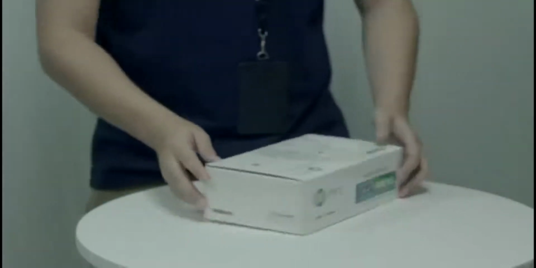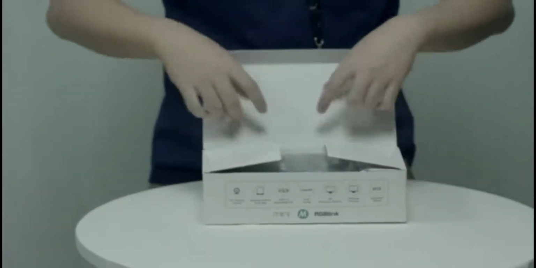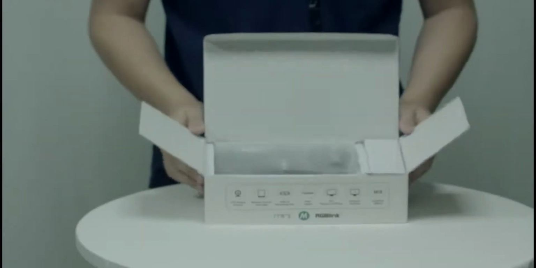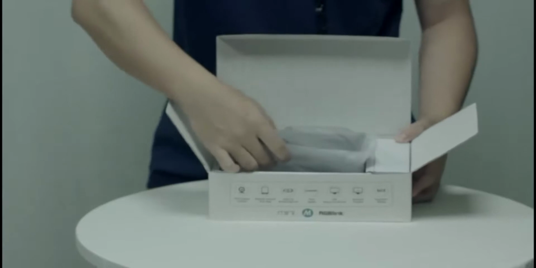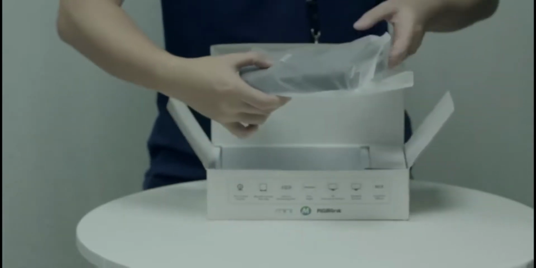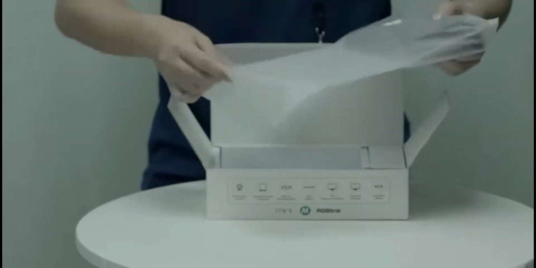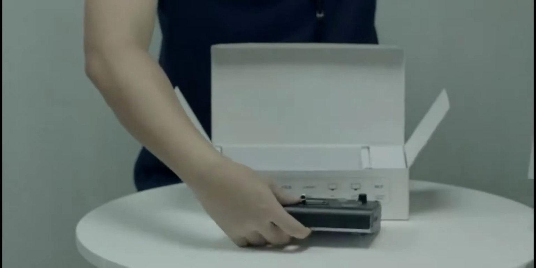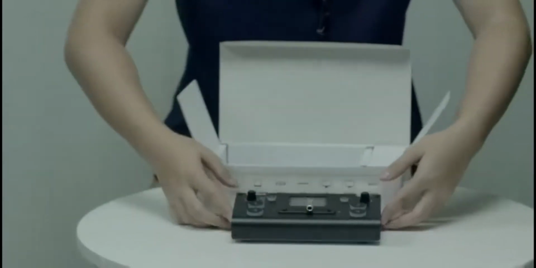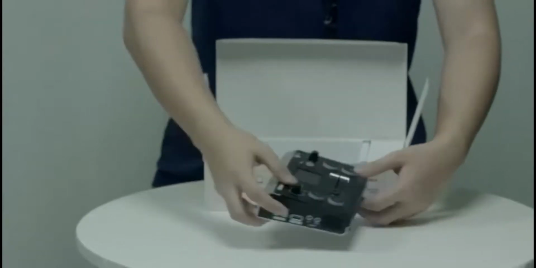Okay, let's unpack it. Just like this. You can see that the real Mini is in it. Wow, they have plastic to protect the Mini. Okay, this is the real Mini. You can see it is the black color and the white color.